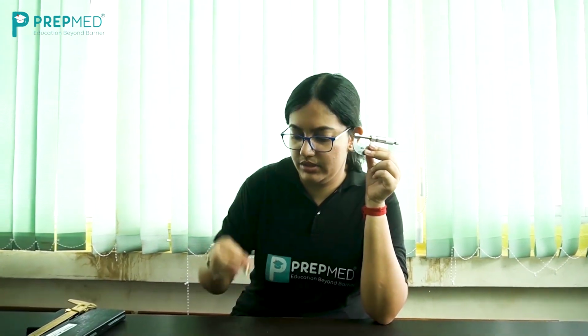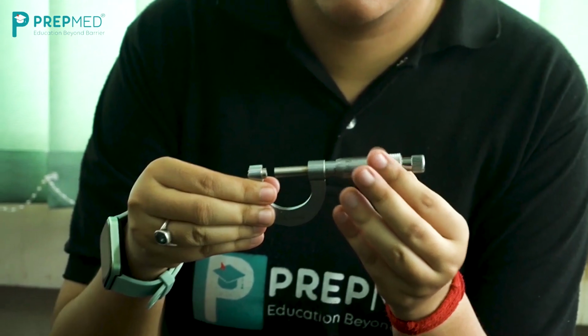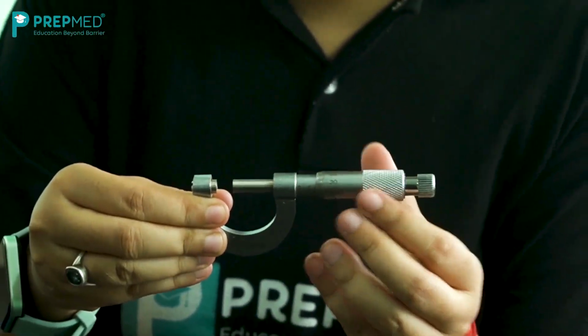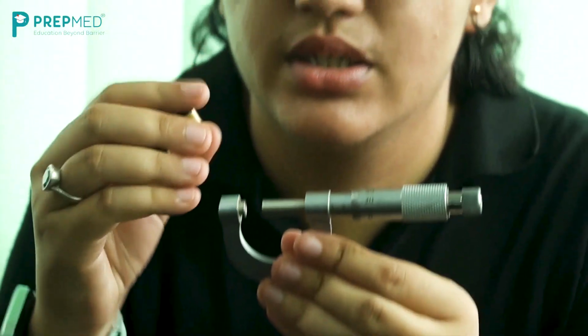Okay, so now we are going to calculate the outer diameter. We are placing this cylinder between these two parts. One is known as the stud, the other one is the anvil. We are going to place this cylinder in between, not very tightly, just to hold it. So now what will you get? You will get both the main scale reading and the circular scale reading.